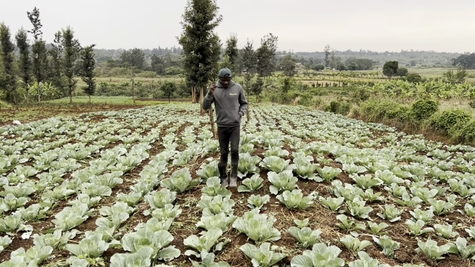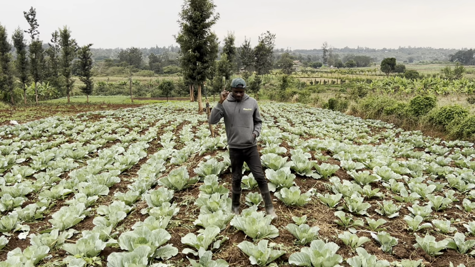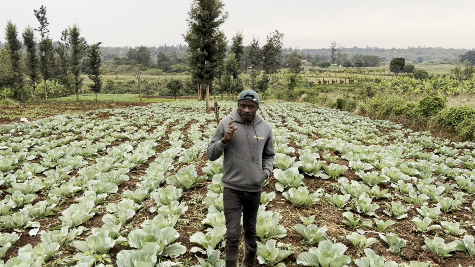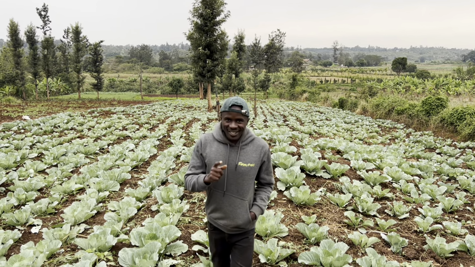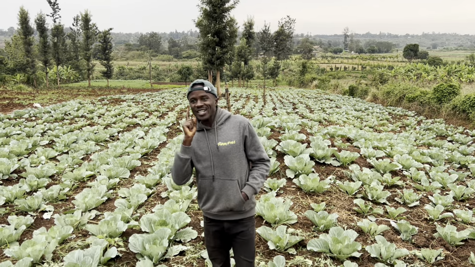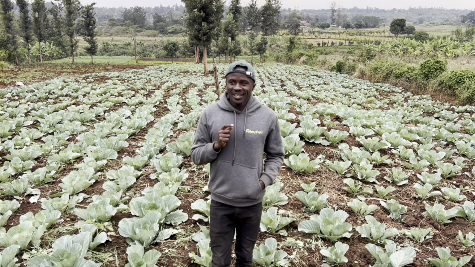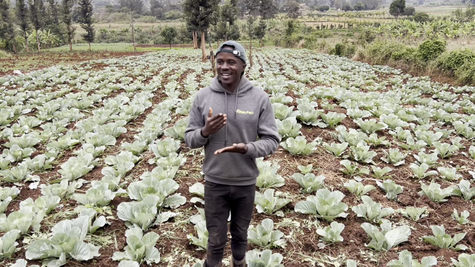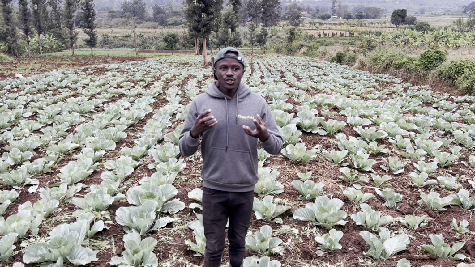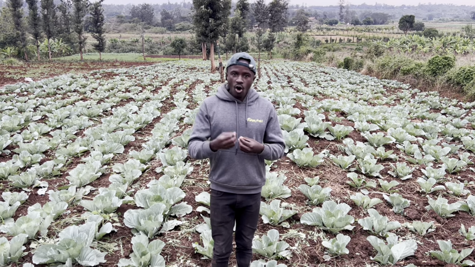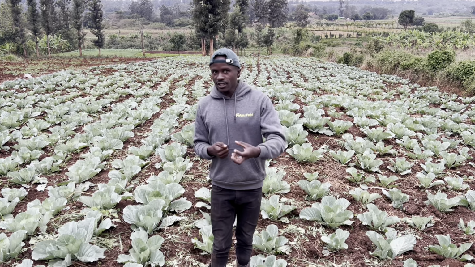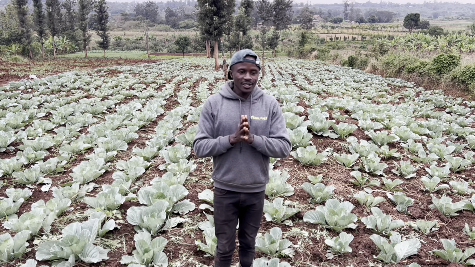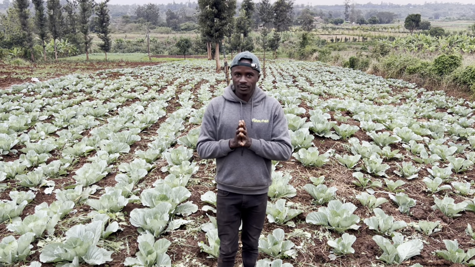Today I want us to talk about cabbage farming. Cabbage farming doesn't stop at planting. There are key important things you need to consider or do as an investor or as a farmer for you to succeed in the journey of cabbage farming.